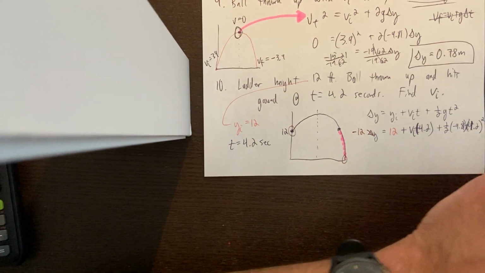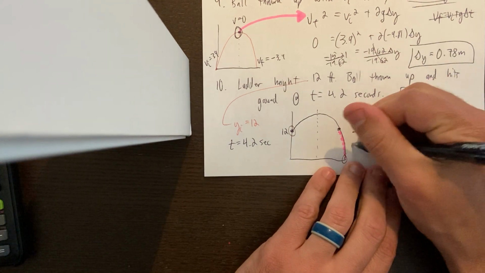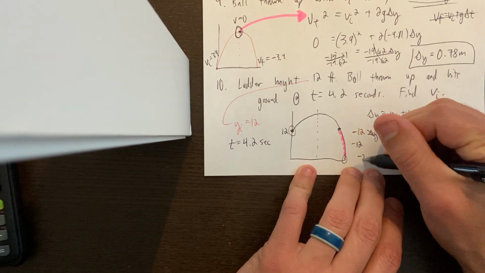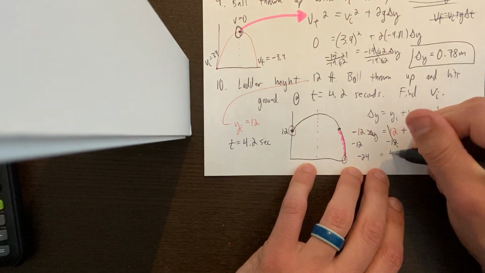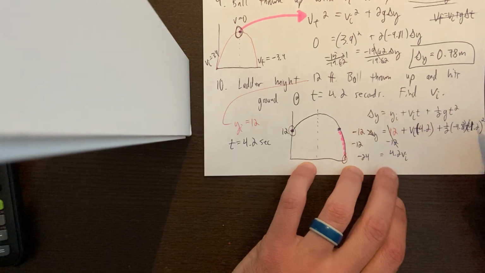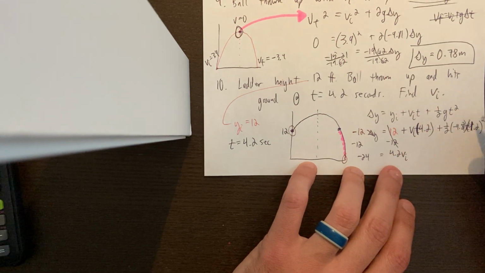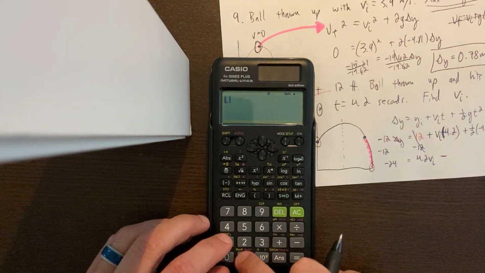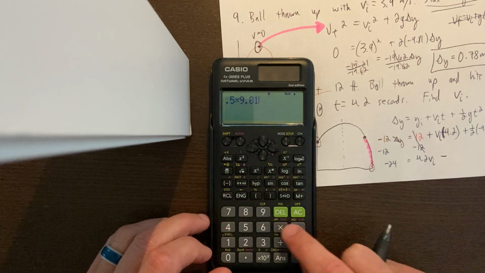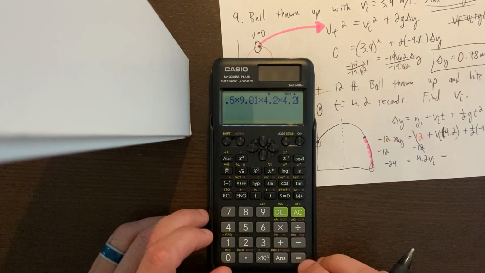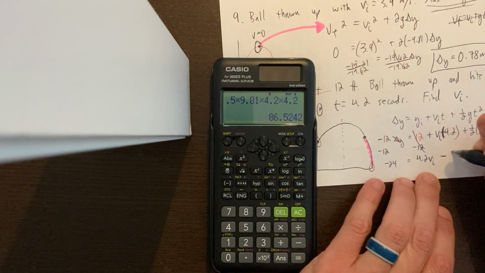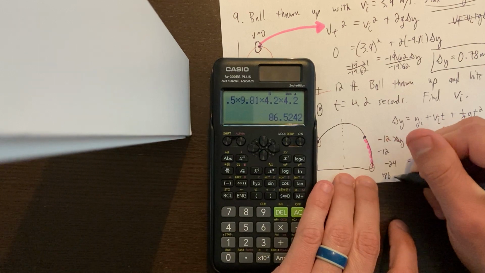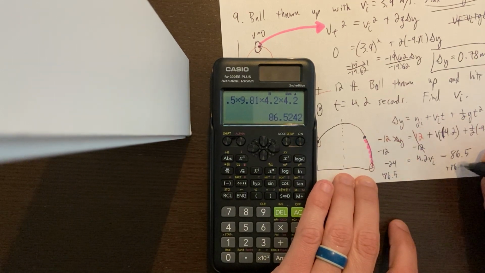So what we're going to do is just work it from there. We'll subtract 12 from both sides. So I've got negative 24 equals 4.2 vi. Let's see, what are we going to get here? Something negative, right? Minus, do a little calculating here. 1/2 times 9.81 times 4.2 times 4.2. And of course, that's going to be negative. That's why I wrote the subtraction. 86.5. And of course, we'll add that to both sides. 86.5, 86.5.